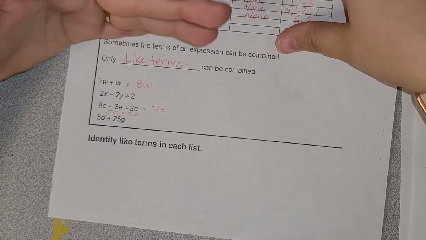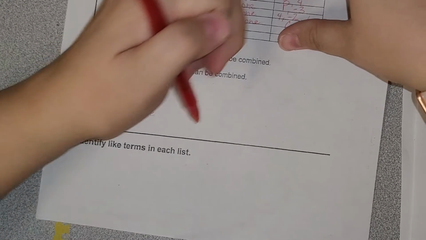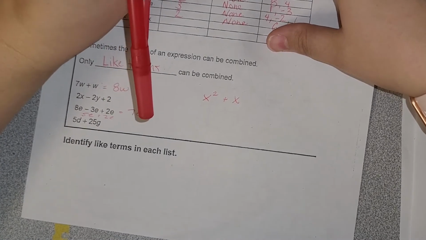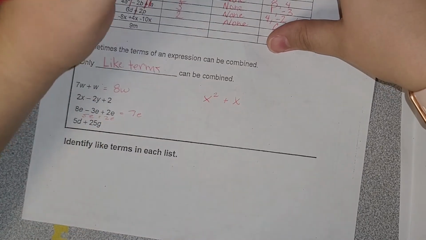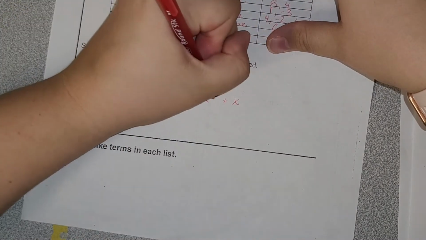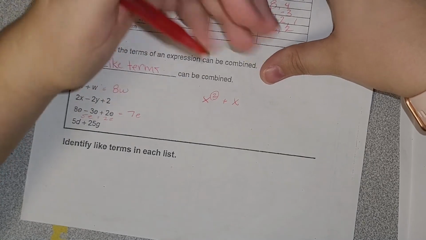It just kind of depends on making sure you're only combining those like terms. Now here's a tricky one. If I wrote down x squared plus x, a lot of people would try to say, yeah, I can combine those two. The problem is that exponent. That exponent changes x completely.